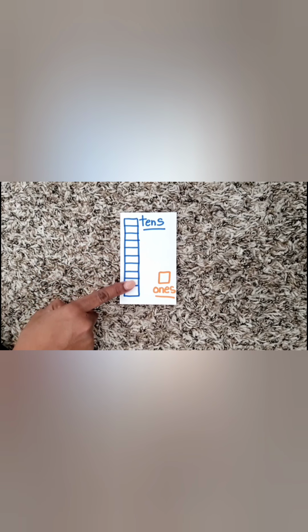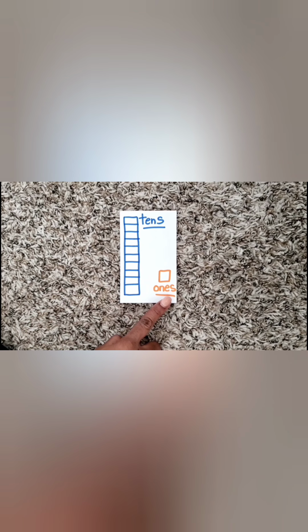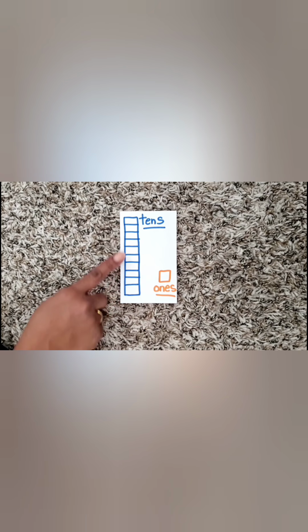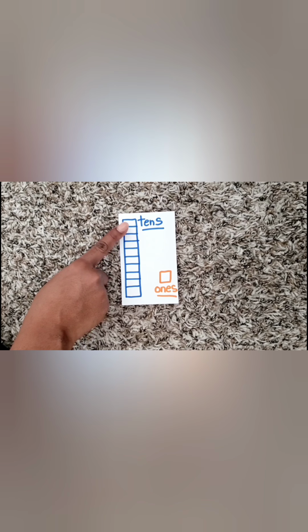Last, we have our tens, which we know are tall, and we have our ones. And our tens are made up of 10 of these little ones. So let's count. 1, 2, 3, 4, 5, 6, 7, 8, 9, 10.